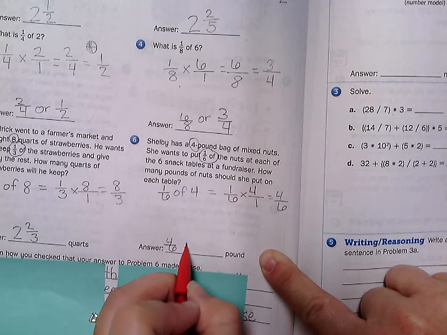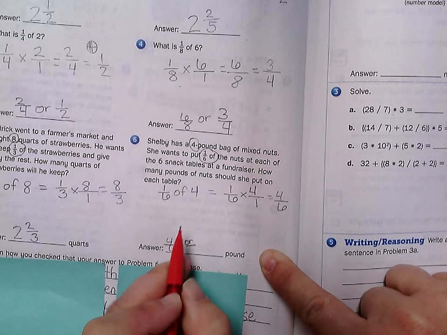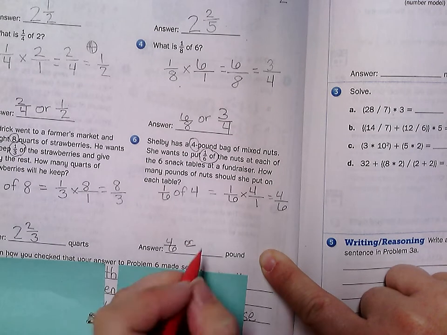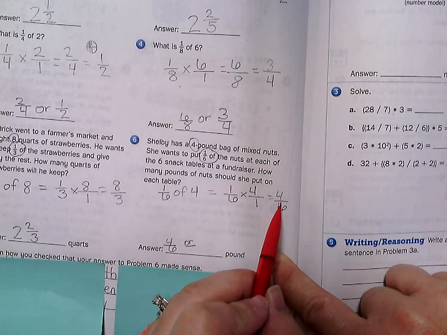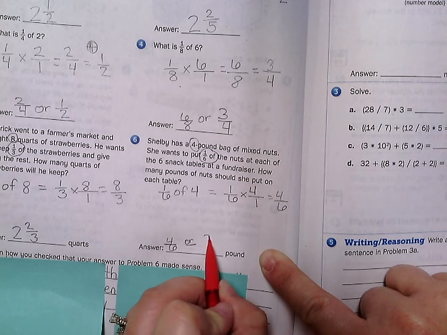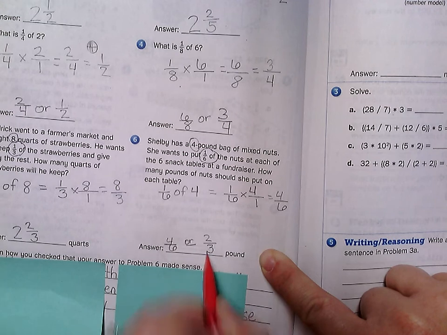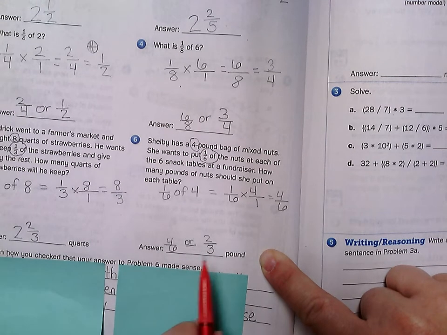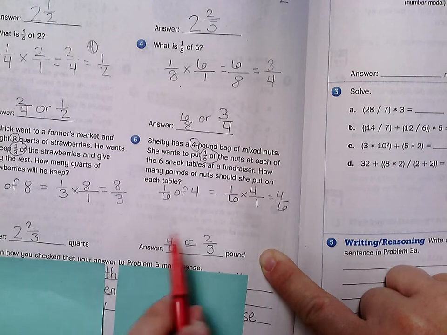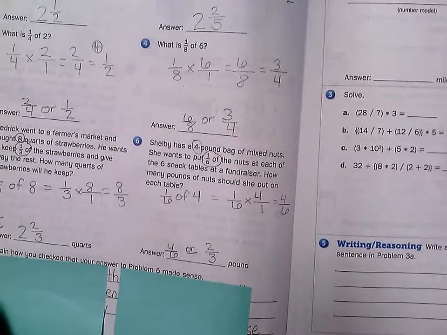You could leave it like that, or if you want to reduce it further, which I always like for you to try to do, I know that 4 can be divided by 2 and 6 can be divided by 2. So I could say 2/3. I could leave it at 4/6, or I could say 2/3. These are equivalent fractions, so both of them are correct. They're equal to each other.